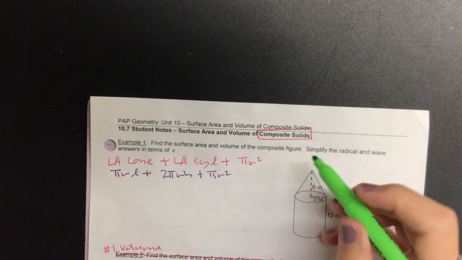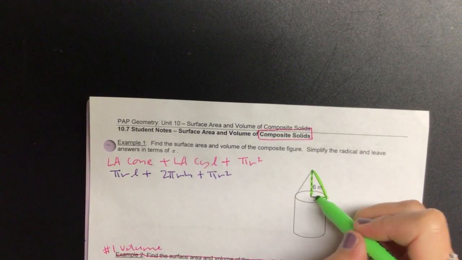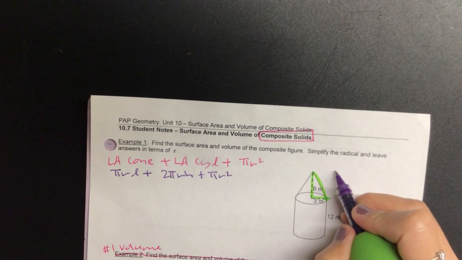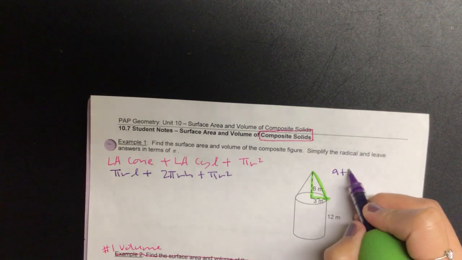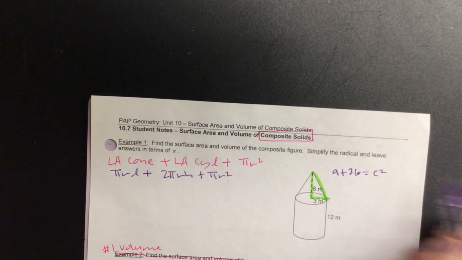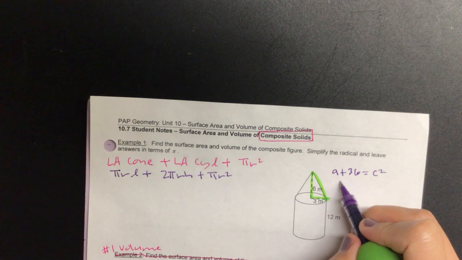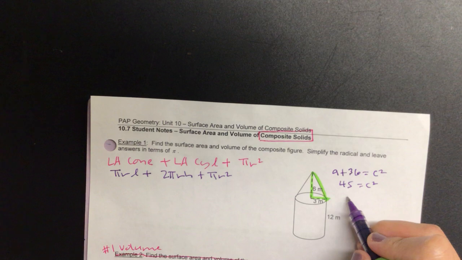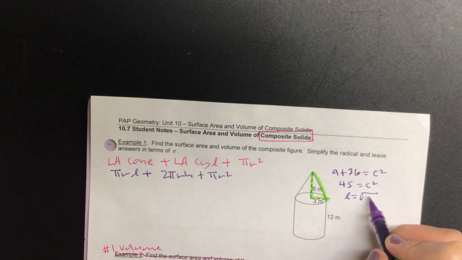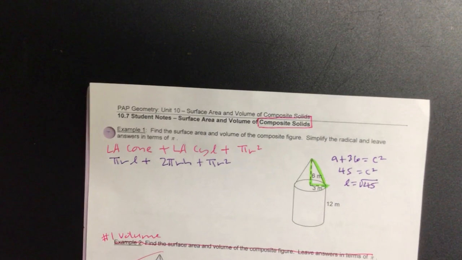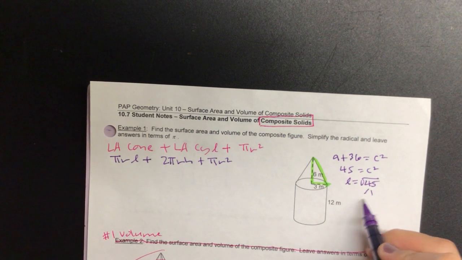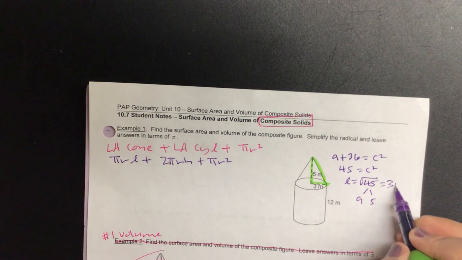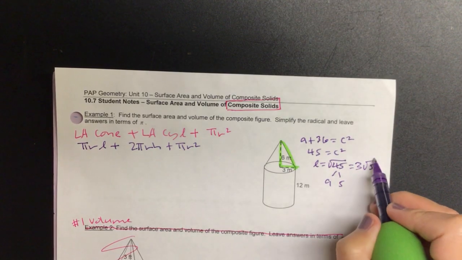So we have a problem here. The slant is not given right here, so we need to find it by using the Pythagorean theorem. We get 3 squared is 9, plus 6 squared is 36, is equal to c squared, which is our slant. So we have 45 is equal to c squared. So our slant is going to be the square root of 45. But is that the best simplified form? Isn't that 9 times 5? So really in the end, 3 is our perfect square, radical 5. This is what we're going to use for the slant.